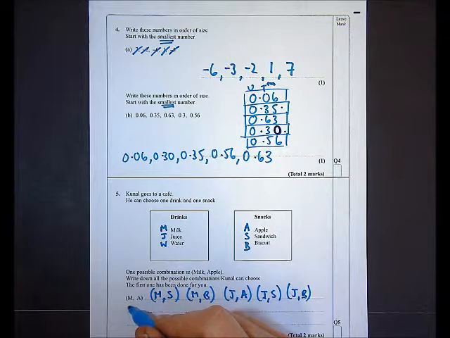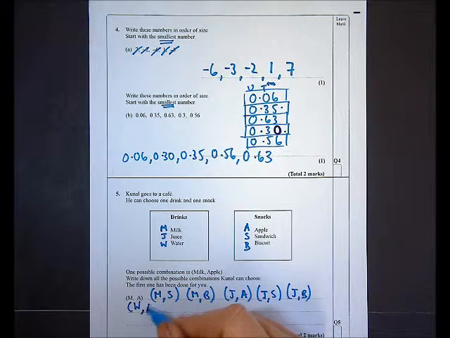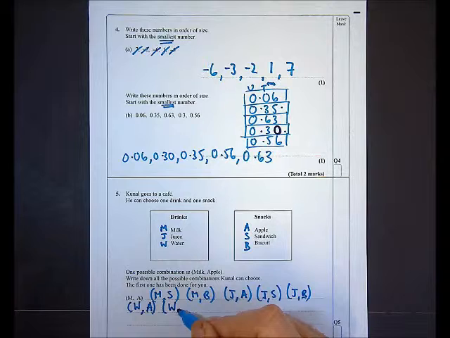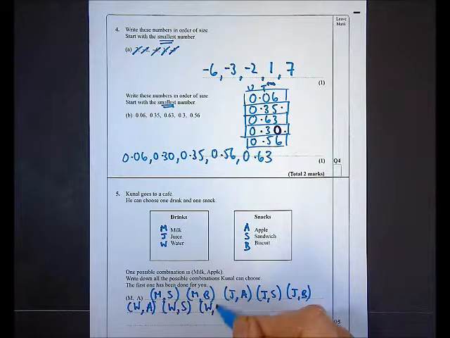It just takes me to finish off for all the ones for water, same pattern: water and apple, water and sandwich, and water and biscuit.